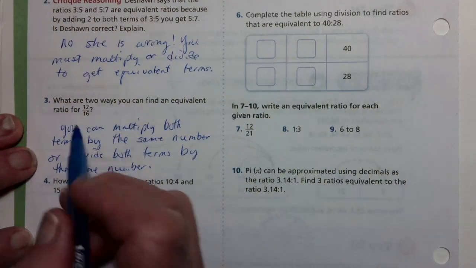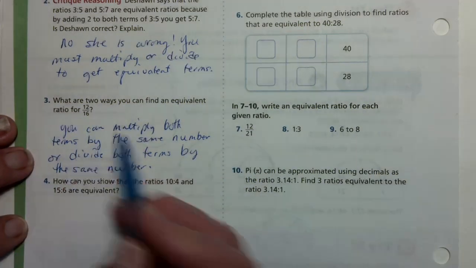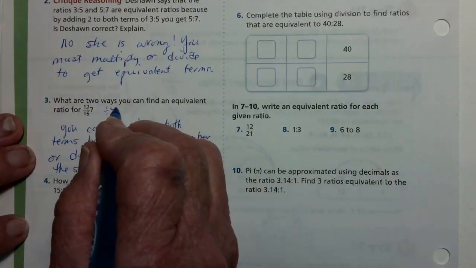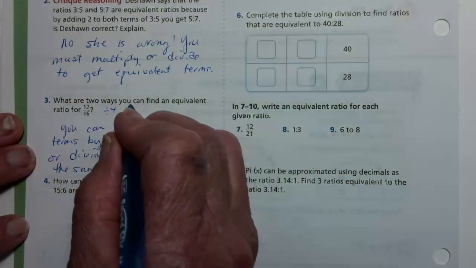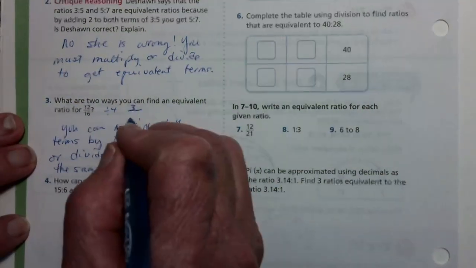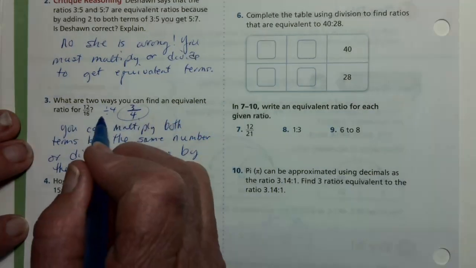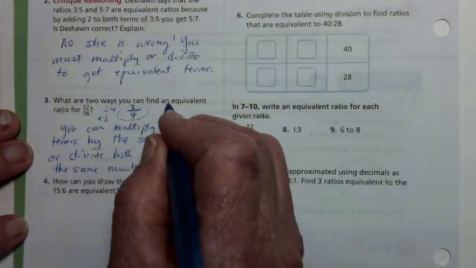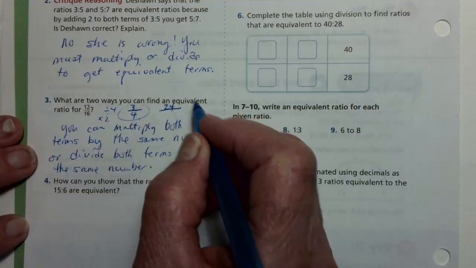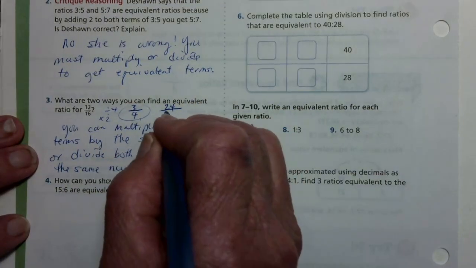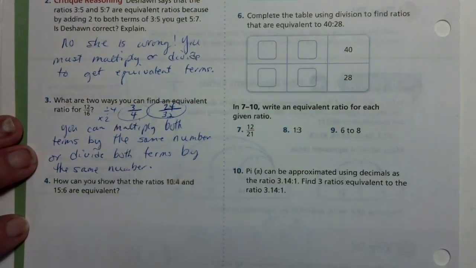Let's do it. Let's divide both of these by 4. 12 divided by 4 is 3. 16 divided by 4 is 4. There's 1. Let's multiply by 2. 12 times 2 is 24. 16 times 2 is 32. Those are all equivalent fractions.